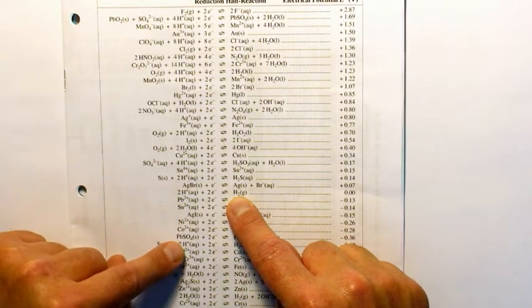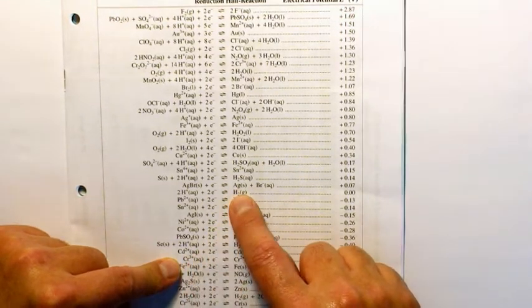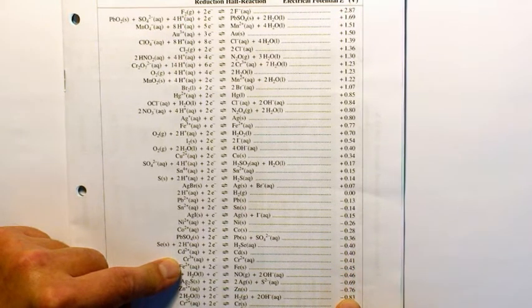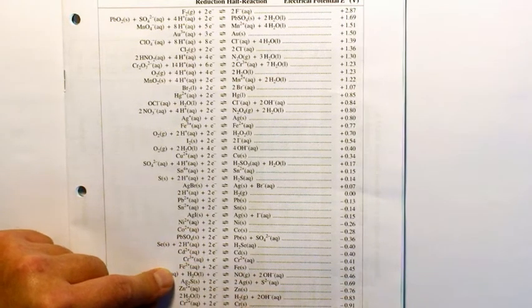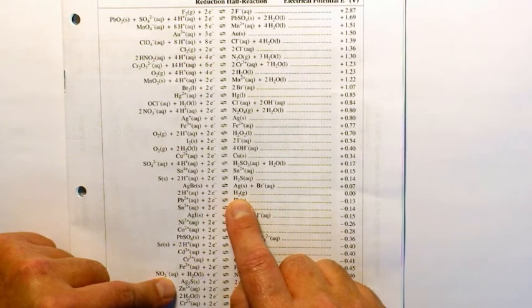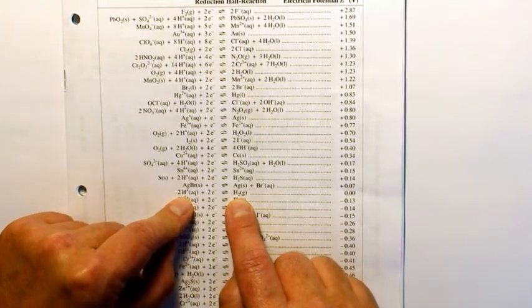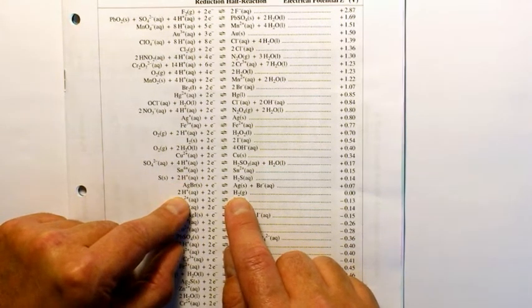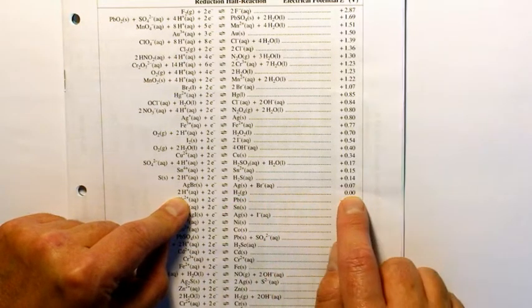The oxidizing agents now are suggesting that this is not a spontaneous reaction, and that is indicated by the negative signs in the electrical potentials. These are the voltages, or the minimum voltages, that would be required in order to make the reaction between these oxidizing agents and the hydrogen gas. Where the hydrogen ion produces the hydrogen gas, if we have a hydrogen ion cathode and a hydrogen gas anode, we would expect no reaction to occur, and that's why it's 0 volts.